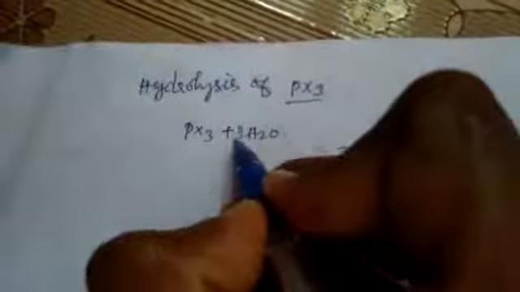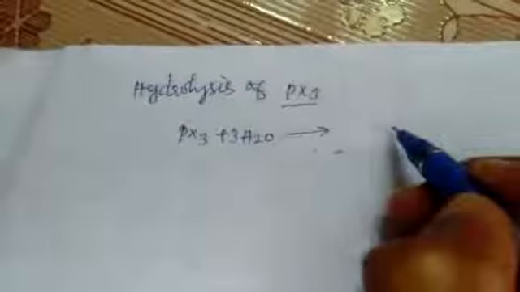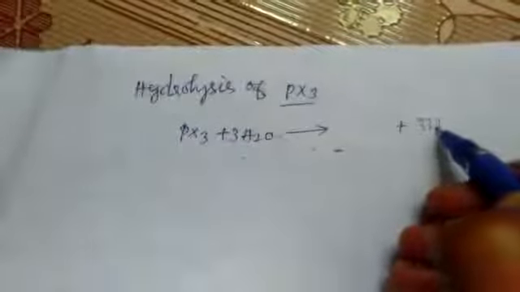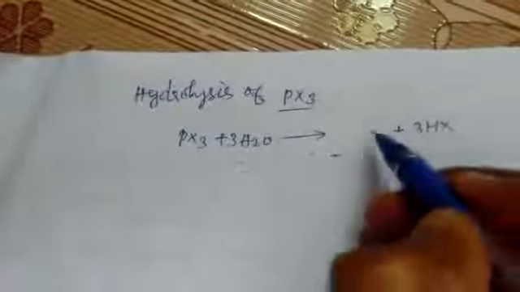Next, hydrolysis of phosphorus trichloride, PX3, commonly taken. Phosphorus trichloride formula PX3 plus H2O. That X3 means here also write 3 times. What happened? 3 HX formed. Remaining 3 hydrogens, 1 phosphorus, 3 oxygens, H3PO3. Name is called phosphorous acid.